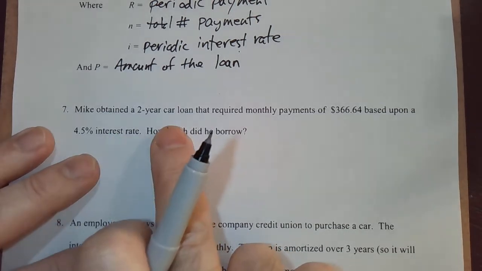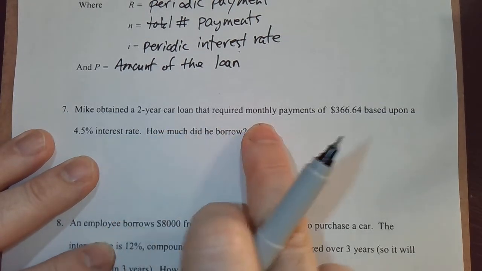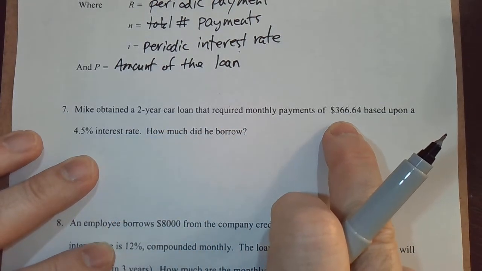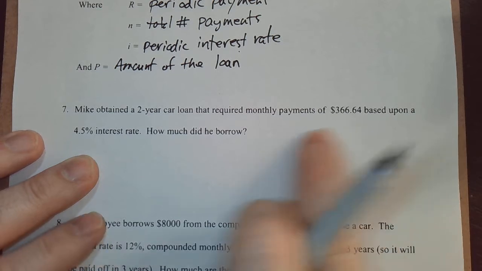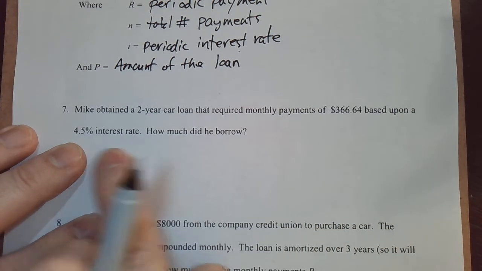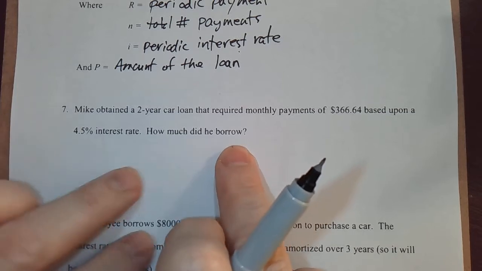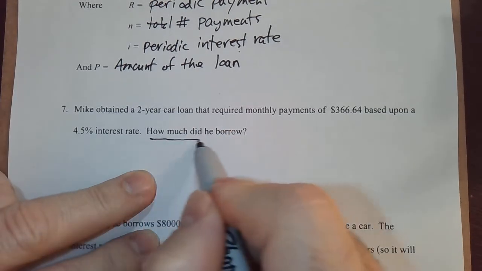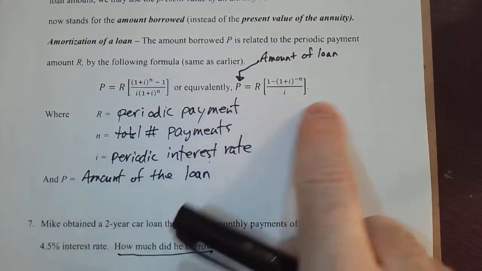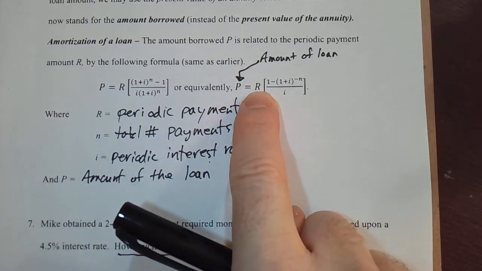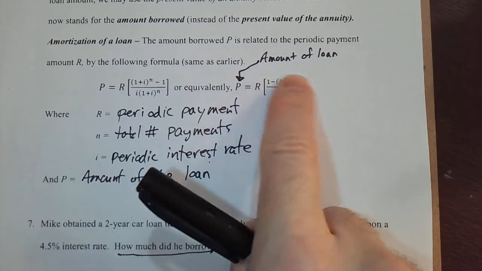Mike obtained a 2-year car loan that required monthly payments of $366.64 based upon a 4.5% interest rate. How much did he borrow? That means how much was the loan? In other words, what was the capital P in this formula? We know the R, and we can compute the I and the N as well.